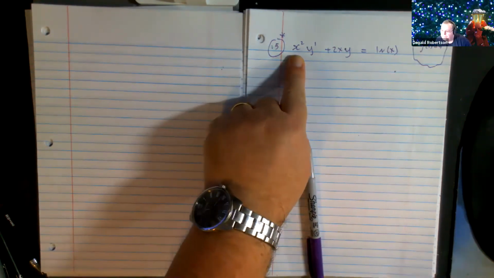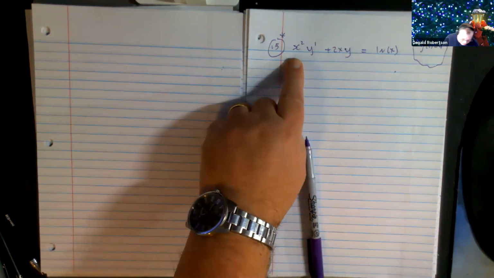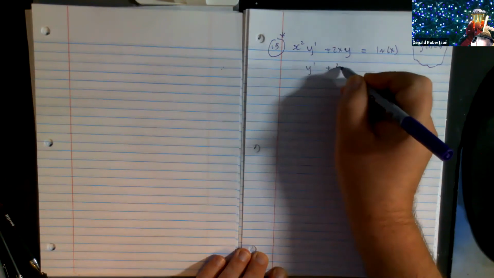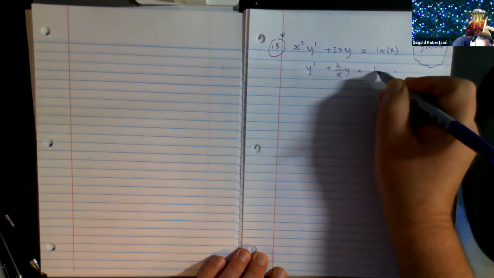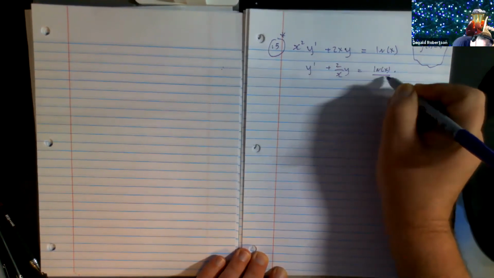Okay, we know it's a linear differential equation because all of them are, but it's definitely not usable right now. Would you agree there's a problem? Now, if I divide everybody by x squared, that's what we got.